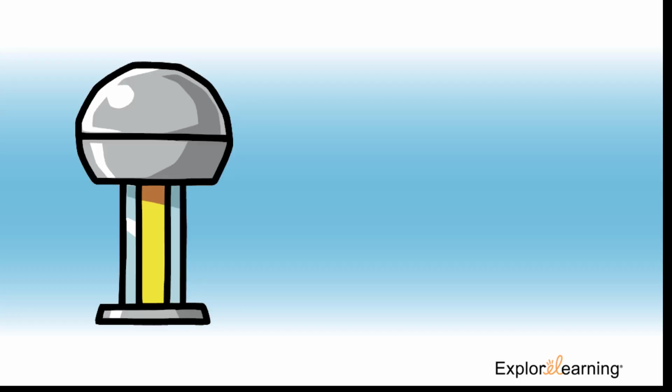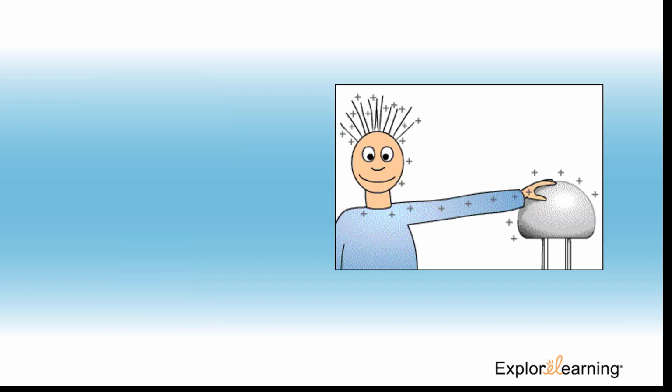Have you ever seen a Van de Graaff generator? It's that device for making lots of static electricity. Charged particles like to find opposite charges as partners and run away from particles with the same charge, so they make your hair stand up when they run away.